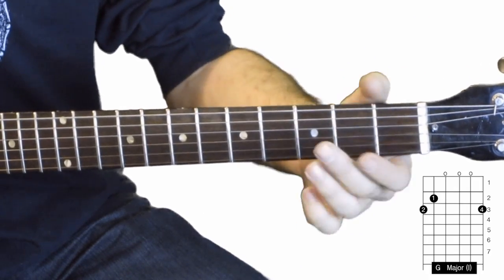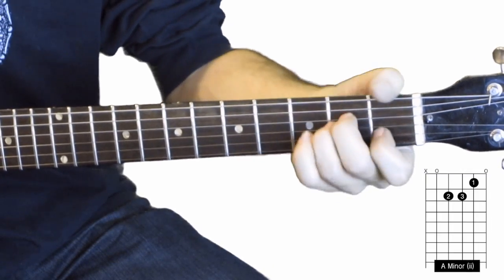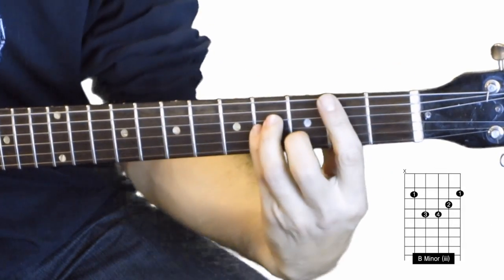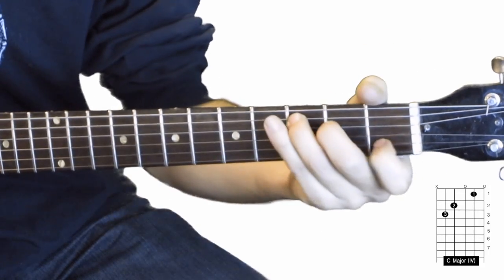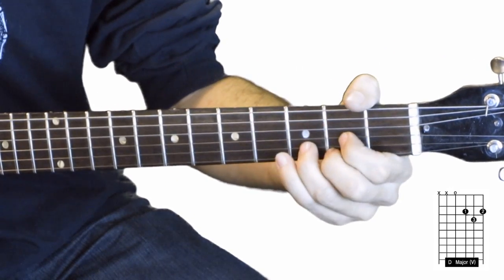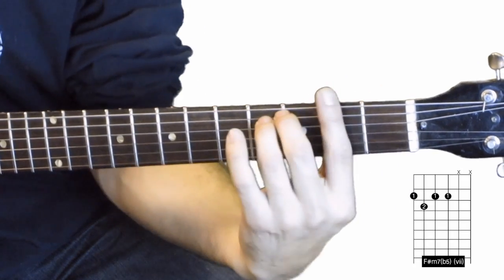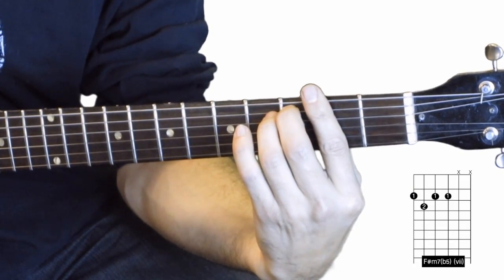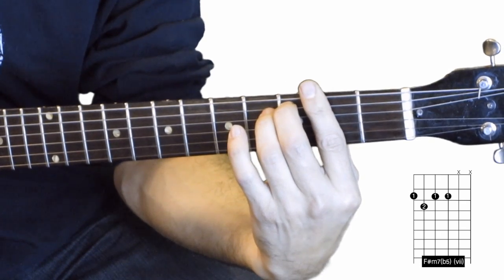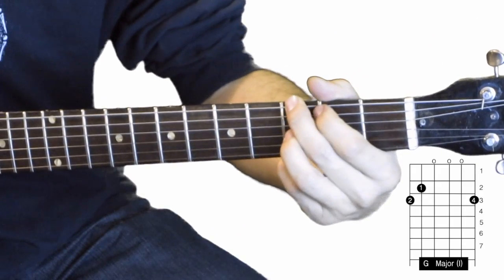So all the chords in sequence would be G major, A minor, B minor, C major, D major, E minor, F sharp half diminished, 4 strings, the E, A, D, and G only, and then back to G major.